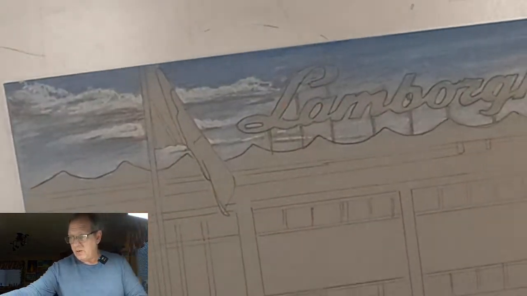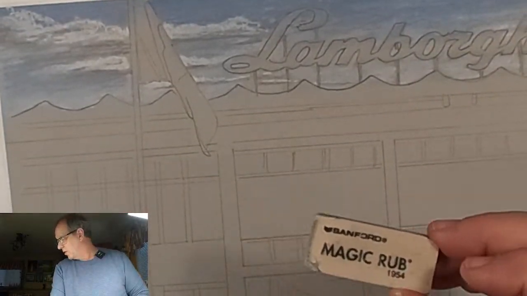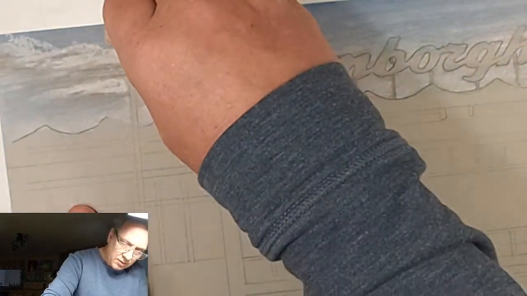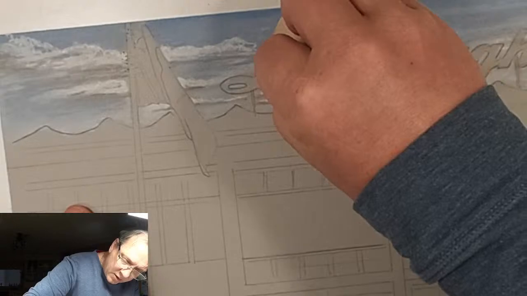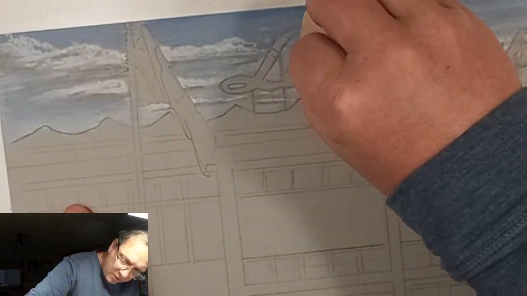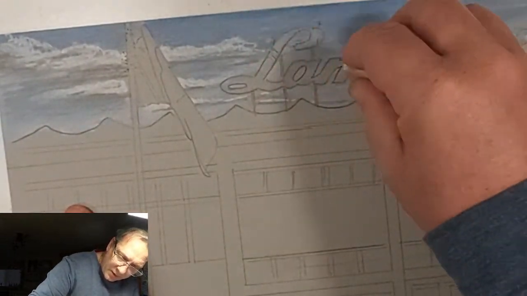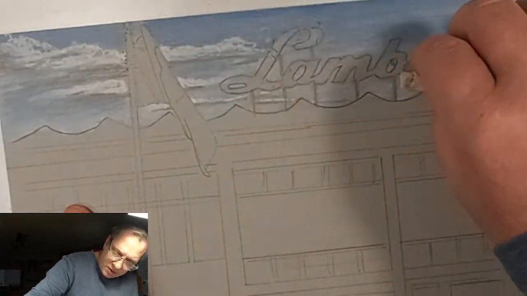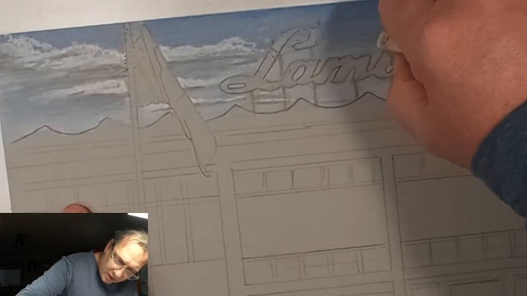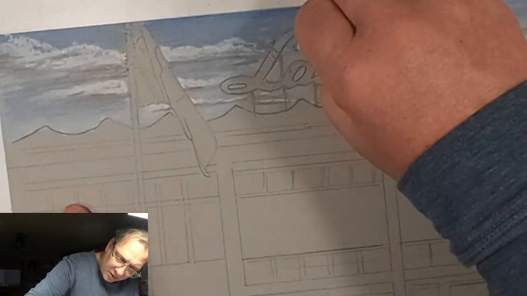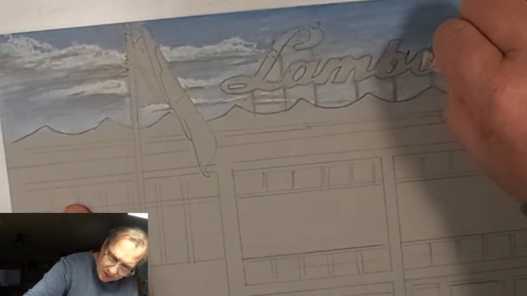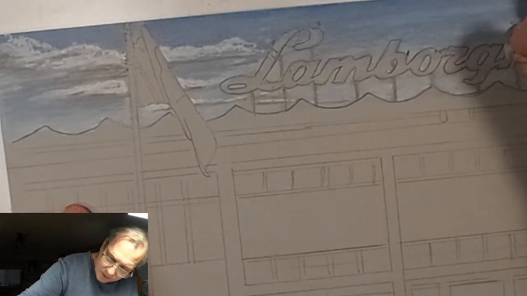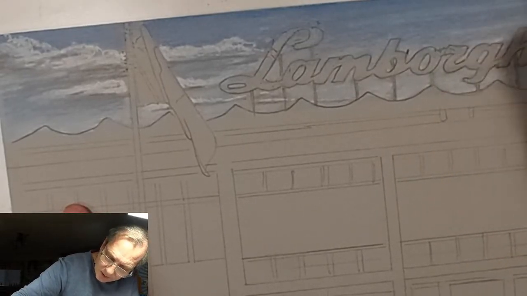Now I mentioned the eraser. Here's the eraser I use right here. Magic Rub, baby. Best thing in the world. Give it a nice tight edge. Erase into there. Do the same in here with the Lambo. And I'm erasing. I'm not necessarily trying to get everything out, but I'm just trying to get a good amount of it out there, so when I put new pigment in later, it'll look good.